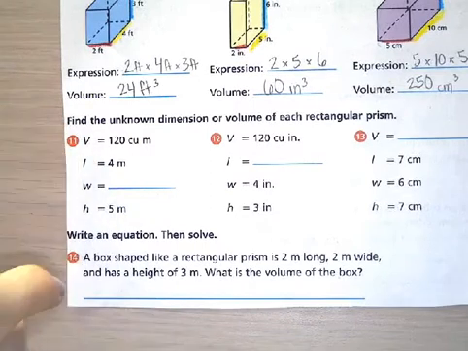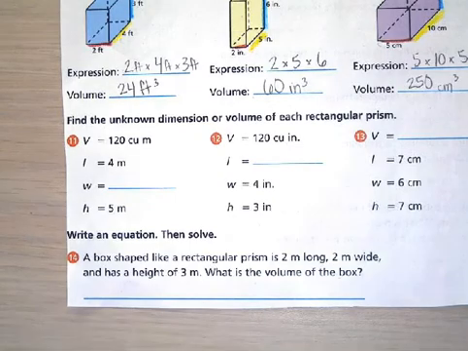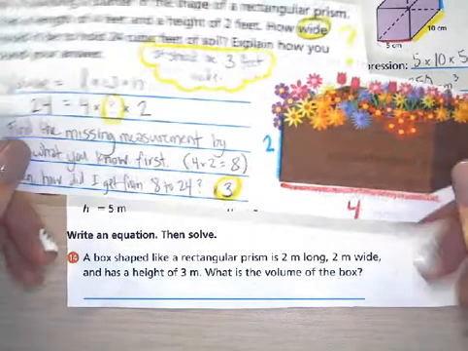Okay. Numbers 11, 12, and 13 are super important. This is kind of going to be what your assignment is like, so I'd be paying really close attention at this point. You ready? Okay, number 11. Here's the volume, 120 cubic meters. Here's the length, 4 meters. I don't know the width, but I know the height is 5.